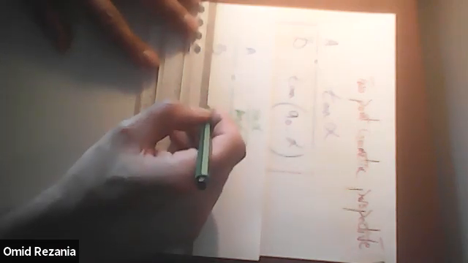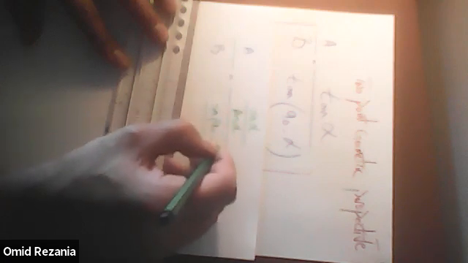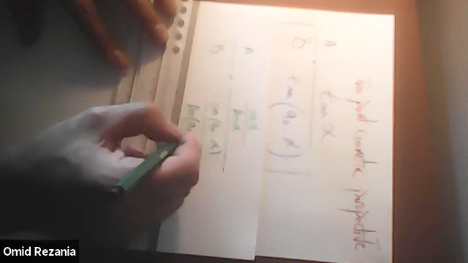And here also, I can write it as sine of 90 minus alpha divided by cosine of 90 minus alpha. Okay?